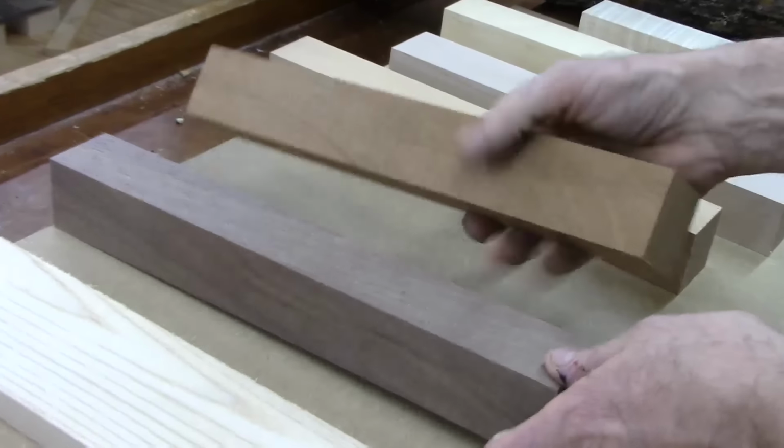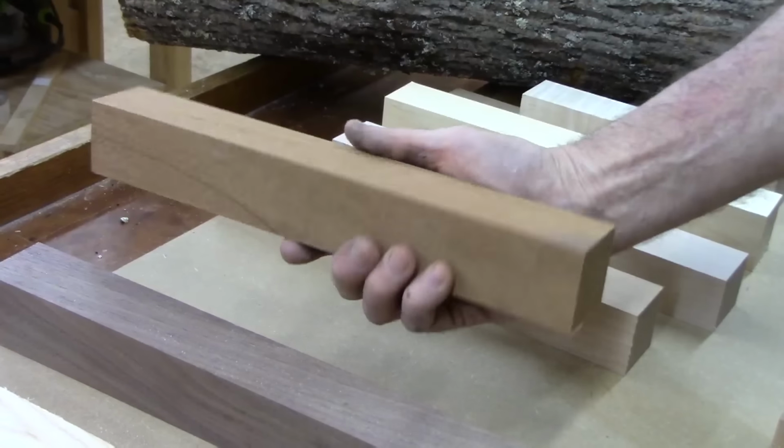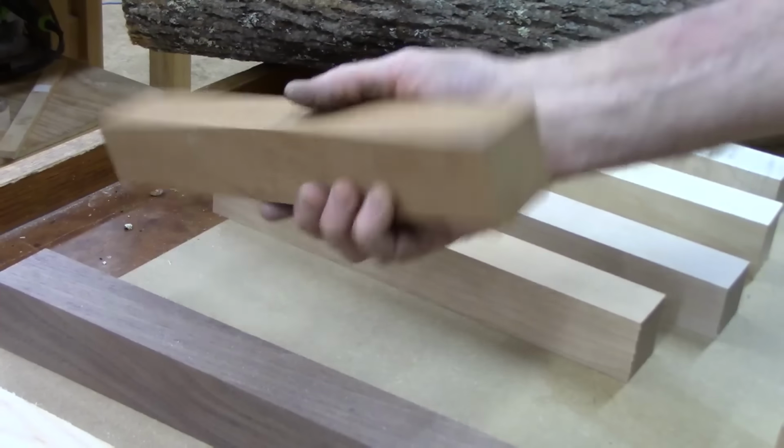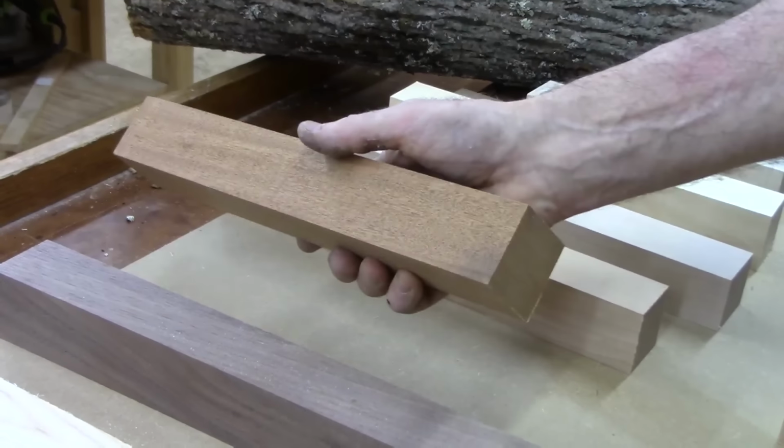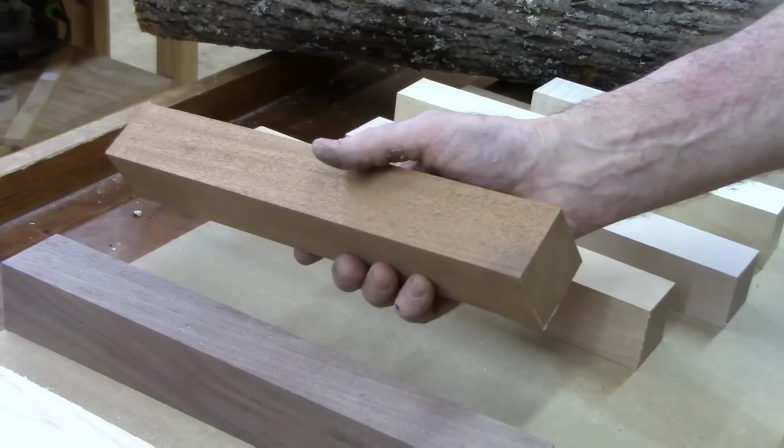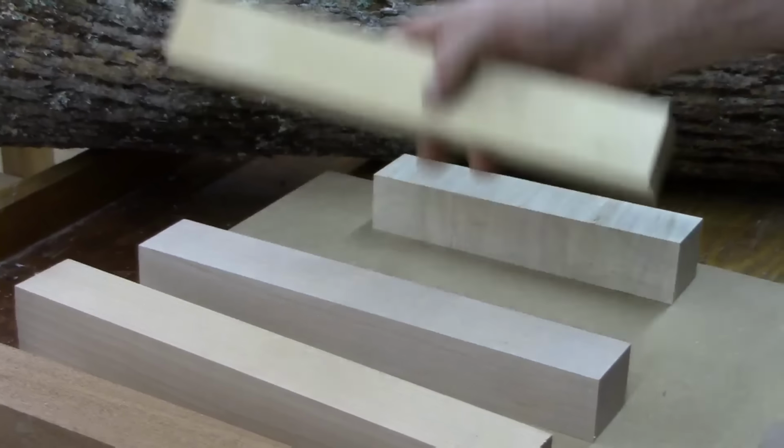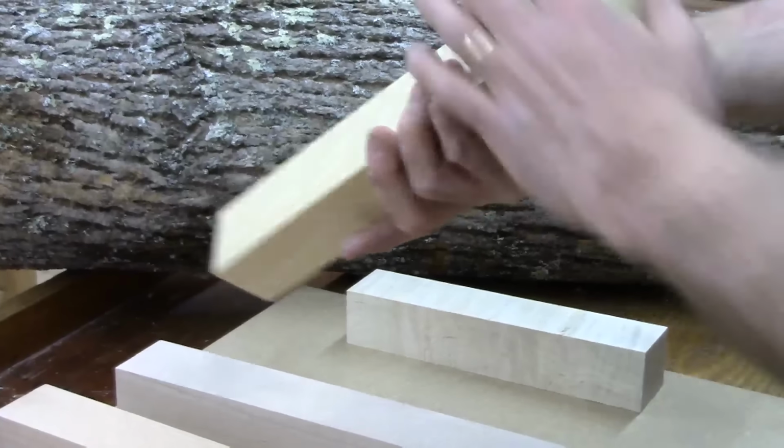This one's gotten quite expensive lately, but it's kind of pink, brownish. This is South American mahogany, which is hard to come by these days. Most everything you find is African, but they also call it genuine mahogany. This one is cherry, just pink. And down the end we have a couple of maples and basswood.